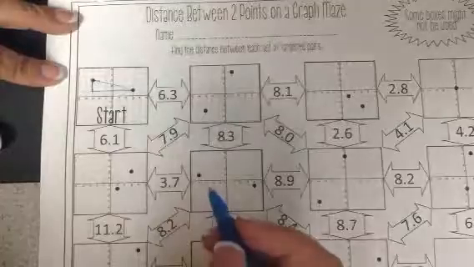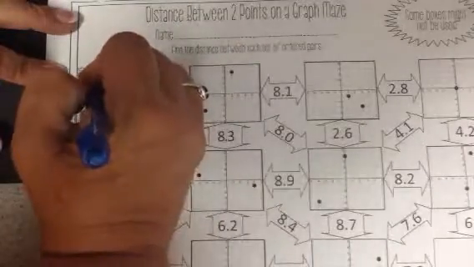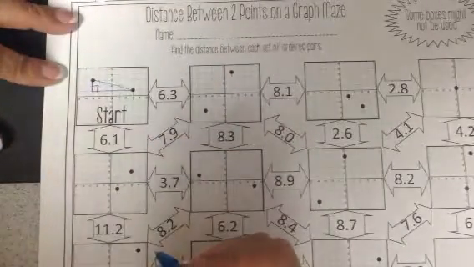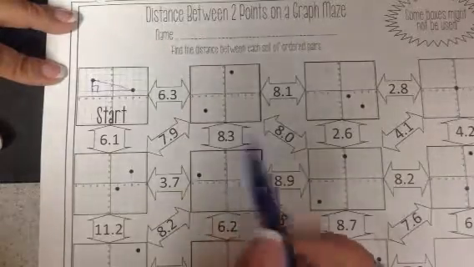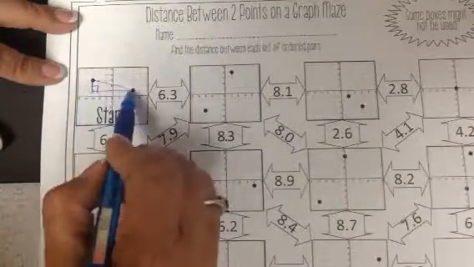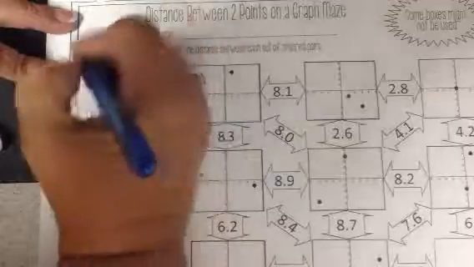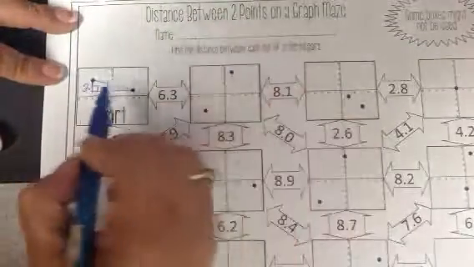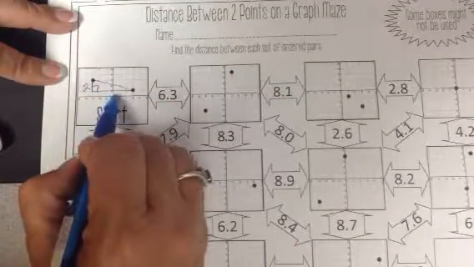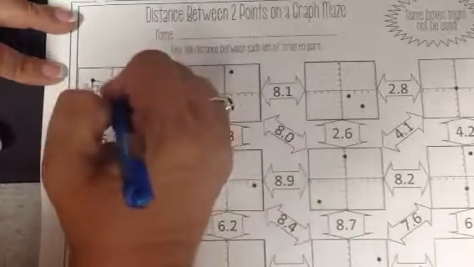Okay, if you look what I did, there's a right triangle there. We could even put a little right triangle symbol there. Then we're just going to count the boxes so that we know our A and our B. And if I count these two boxes, it is 2. And then I've got 1, 2, 3, 4, 5, 6.